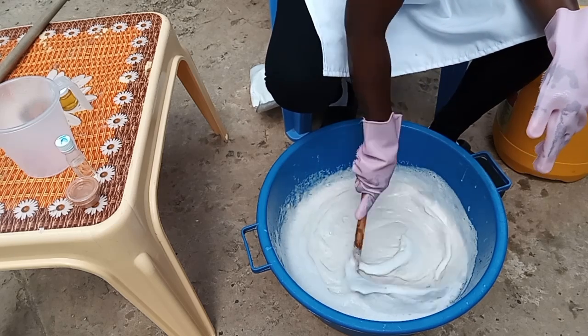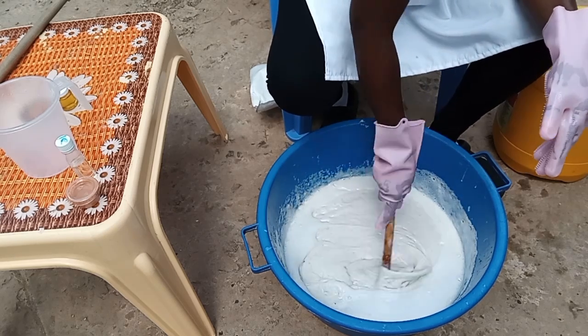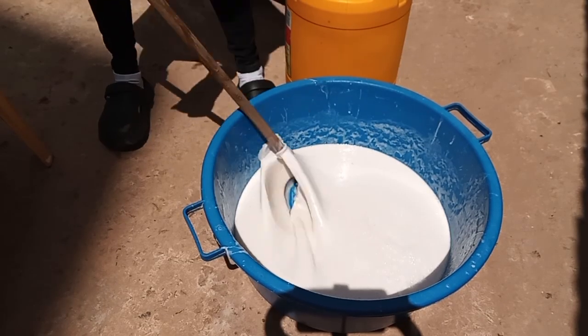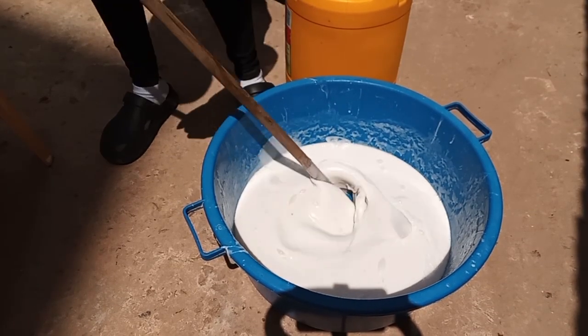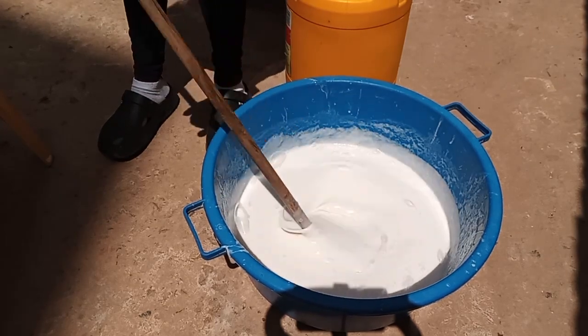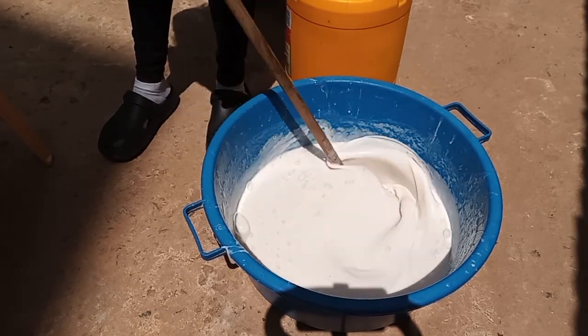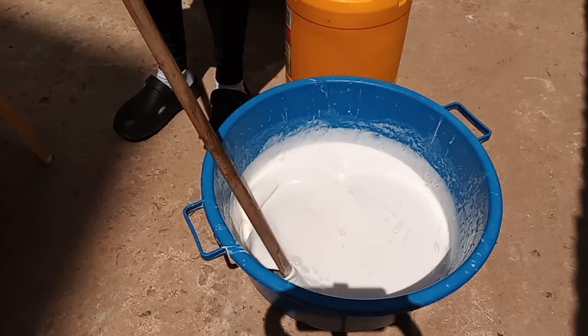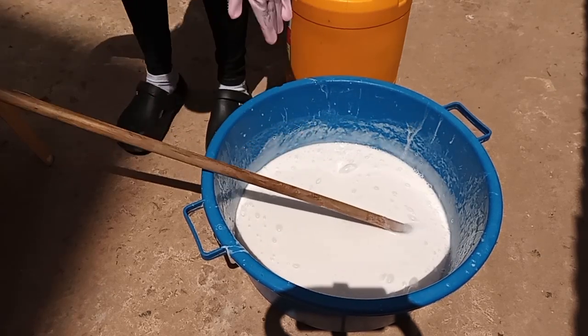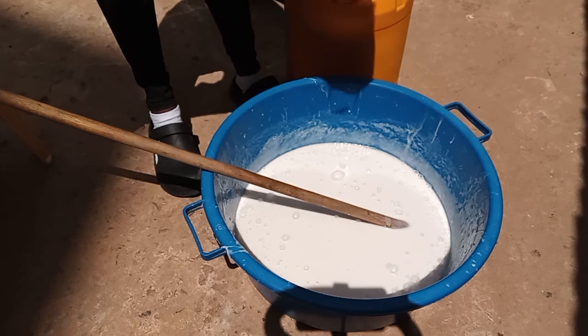You just add the remaining water, the 20 liters of water, but add just one after the other while mixing. Mix them well. Add a liter or two as you mix well until the 20 liters is finished.